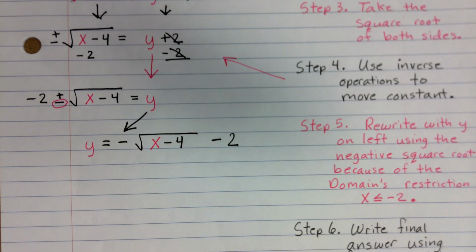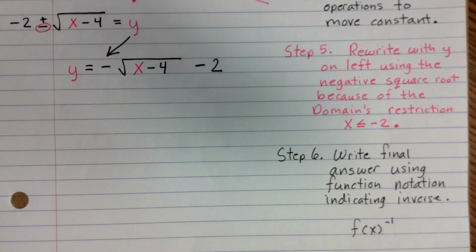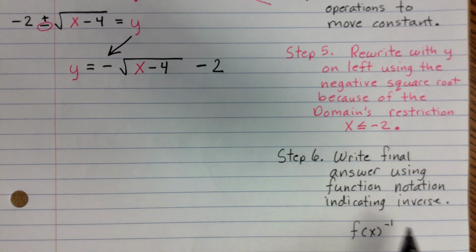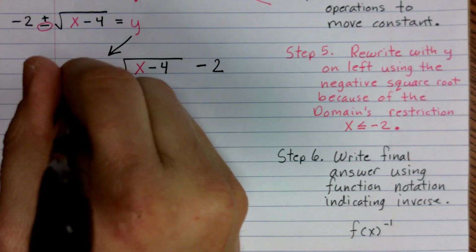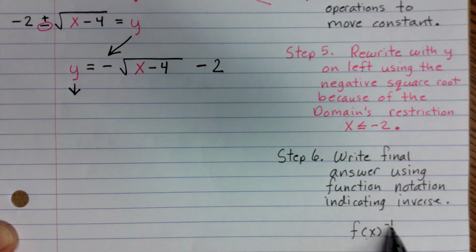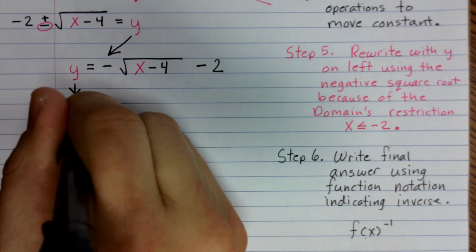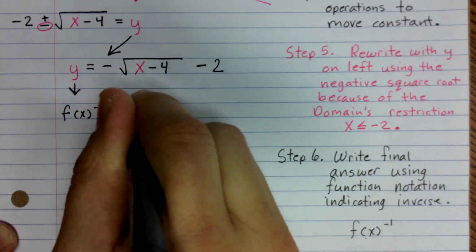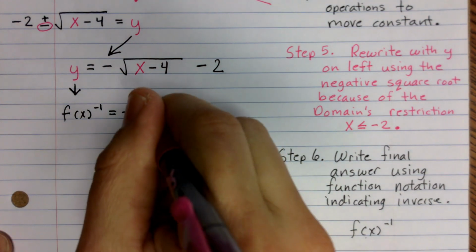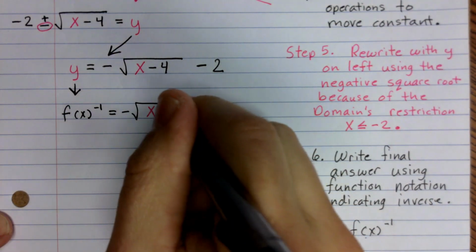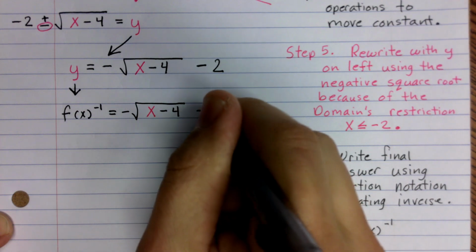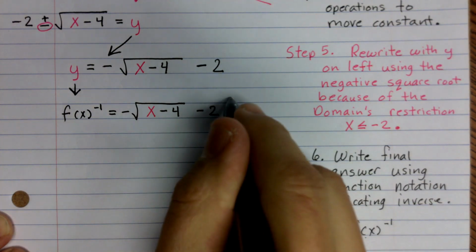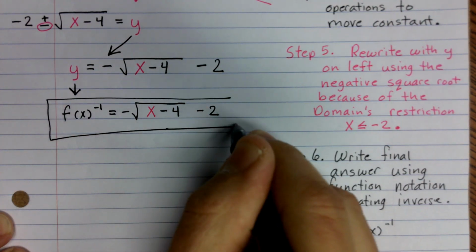So our final step is going to be step 6. In step 6, we're going to write the final answer using function notation indicating this is the inverse function of what we started with. So that y is going to get transformed into f of x to the -1. So f of x to the -1 is equal to negative square root of x minus 4, minus 2. I'm going to box it, and that is my final answer.